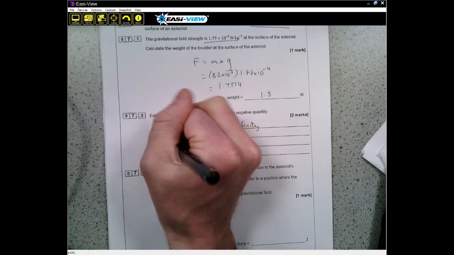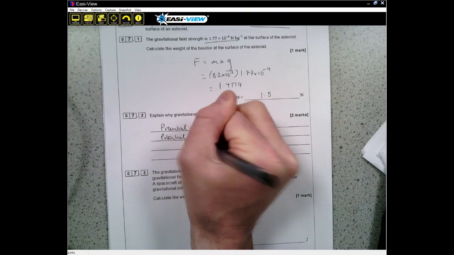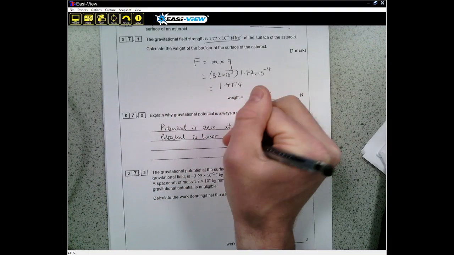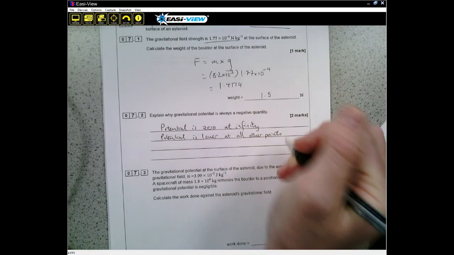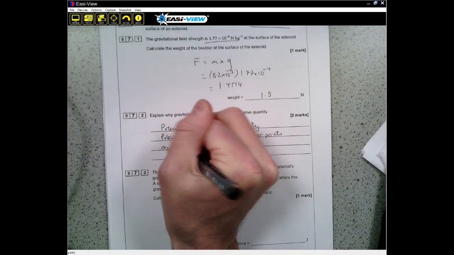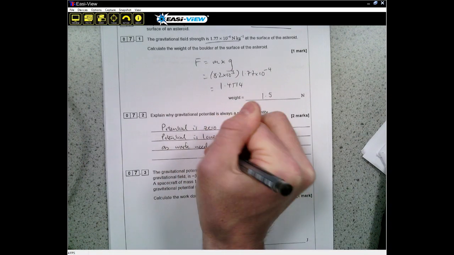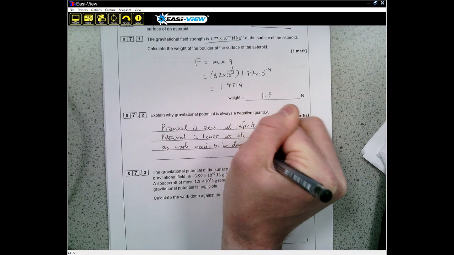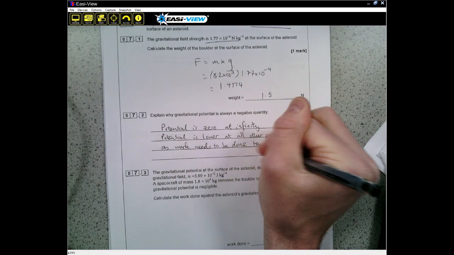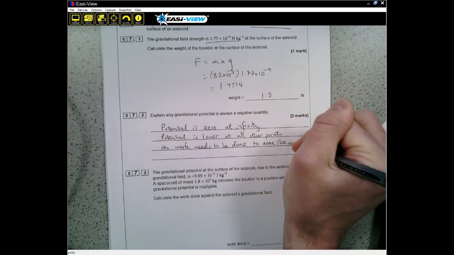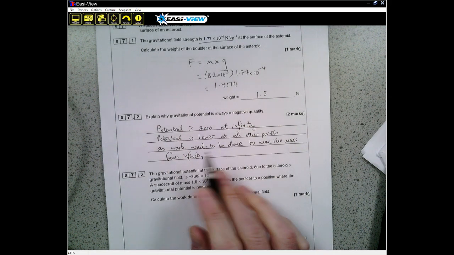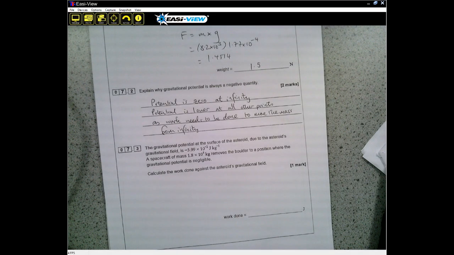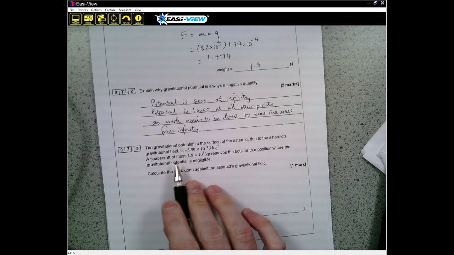So potential is lower at all other points as work needs to be done to move the mass from infinity. A number of people were saying that, but without that first marking point, you're not really explaining why it's negative.